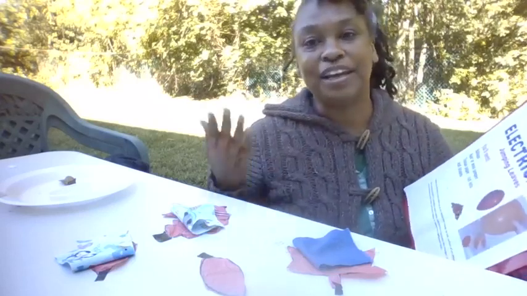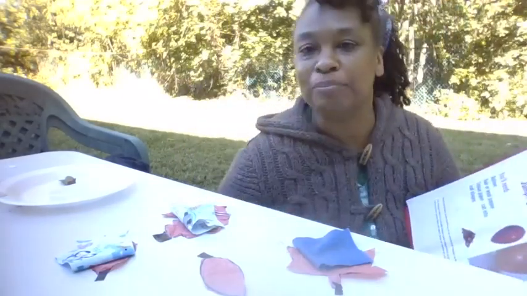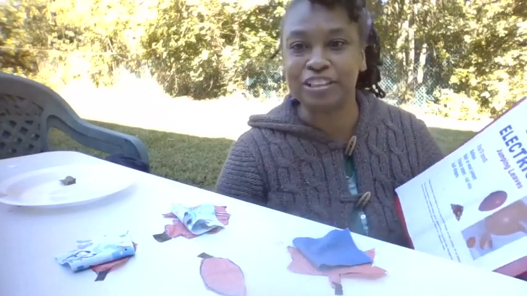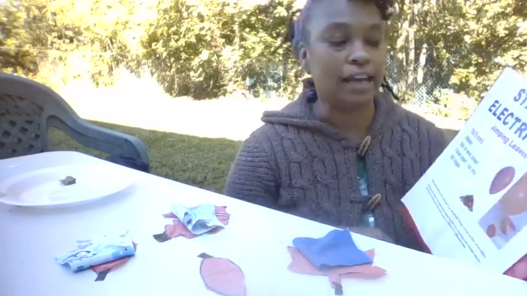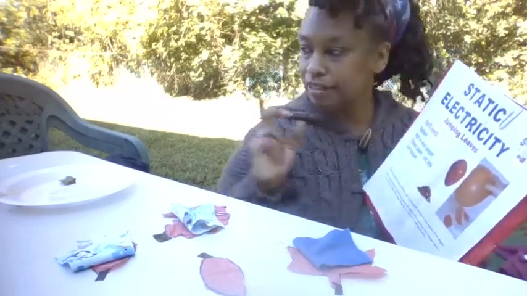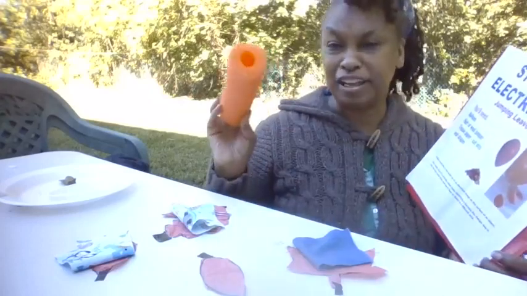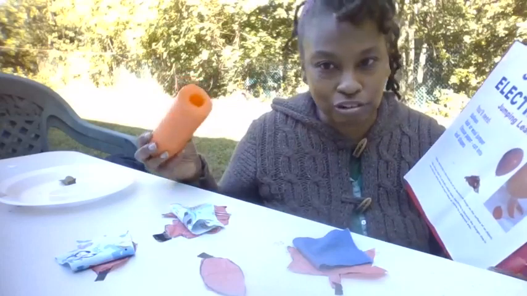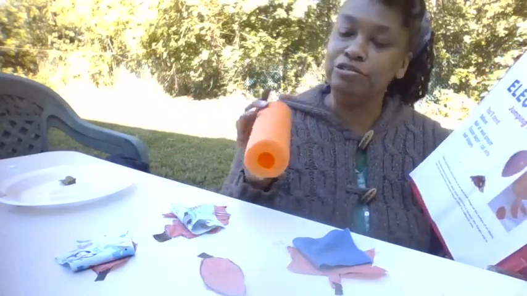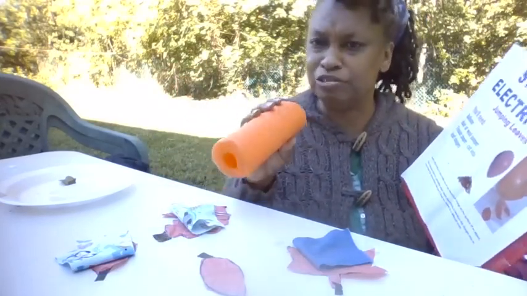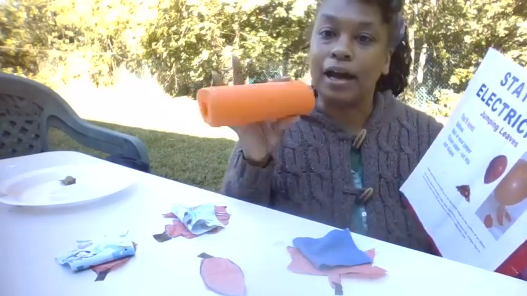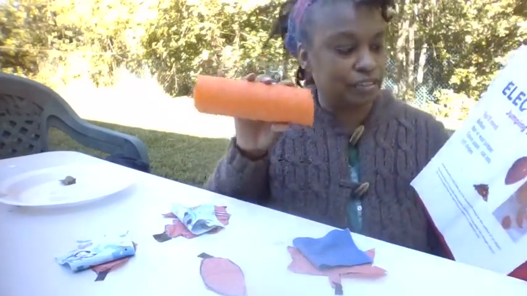So, in honor of fall and our falling leaves, we're going to see if we can make our leaves stand up, using static electricity. Now, what we'll need, what I'm using, and you can also use different objects. This is what I'm using, but you can also research and use various objects, such as a balloon. I'm going to use a pool noodle, okay?